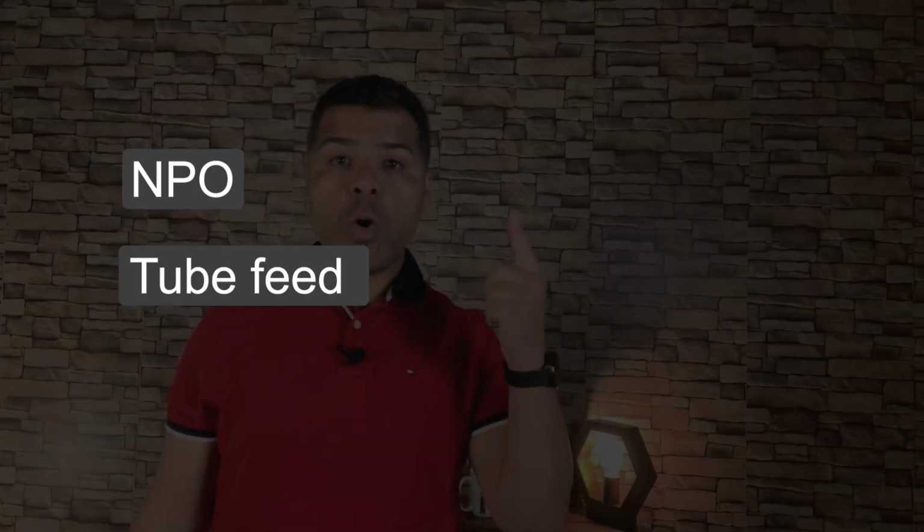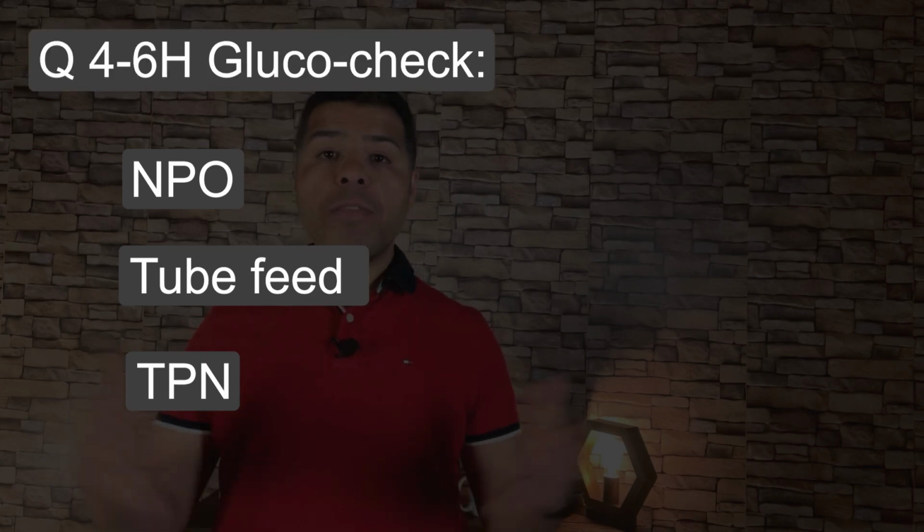Now, if the patient is NPO, on tube feeds, or on TPN, blood sugar checks should be performed every 4 to 6 hours. If the patient is eating, then blood sugar checks should be performed before meals and at bedtime, or what we call AC, meaning before meals, and HS, meaning bedtime. In some patients, an additional 3 a.m. or 5 a.m. blood sugar check can be performed if early morning hypoglycemia is a concern.